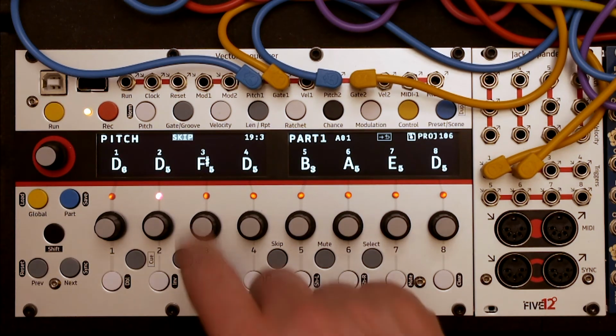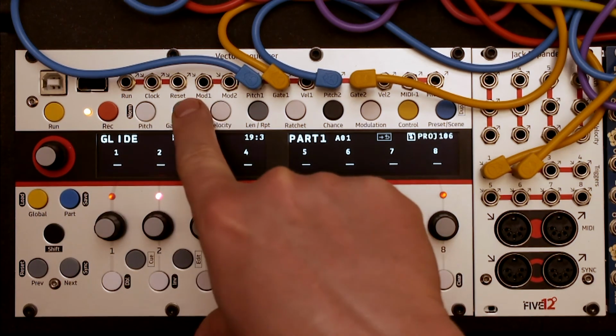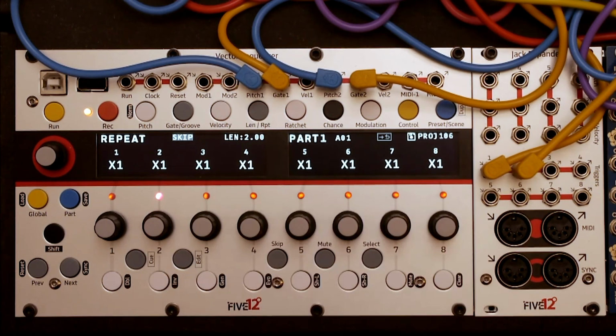So that's everything for our quick tour through some of the alternate edit pages, including glide, groove, velocity, step length and repeat, and ratchet. Next up, we'll cover chance operations.